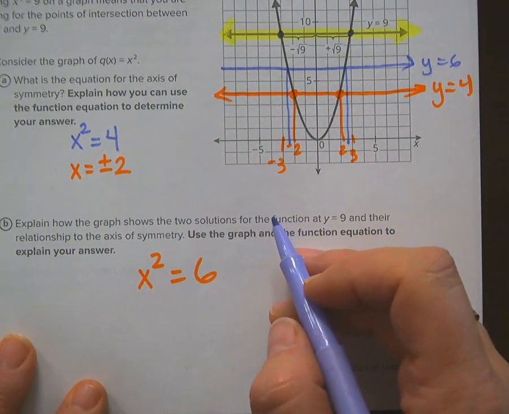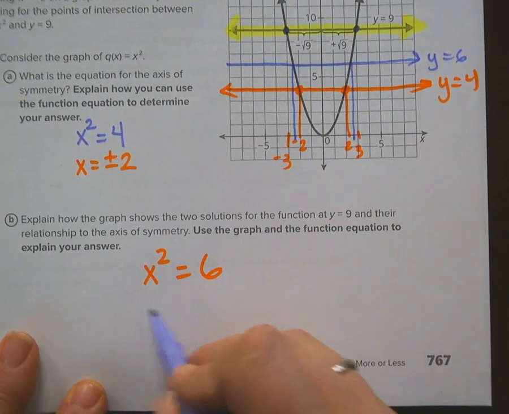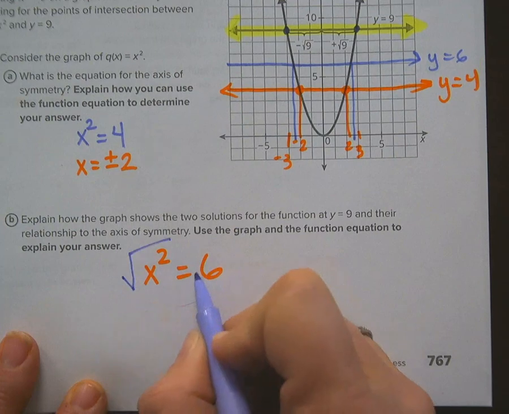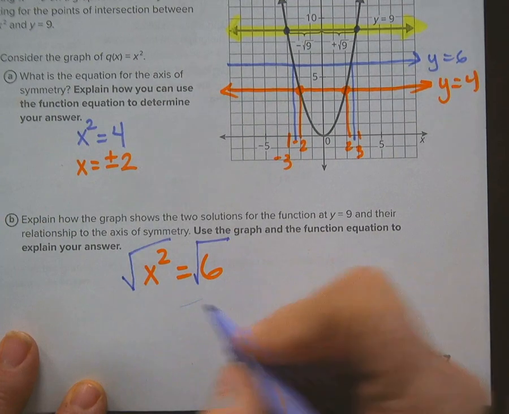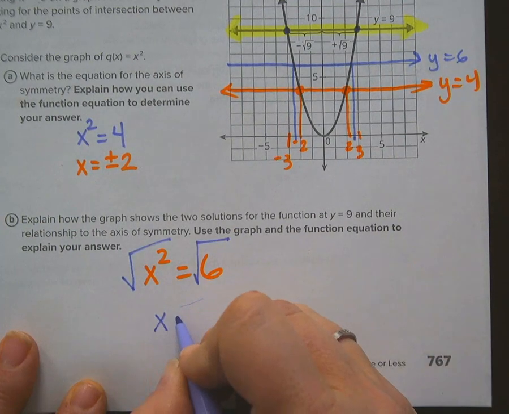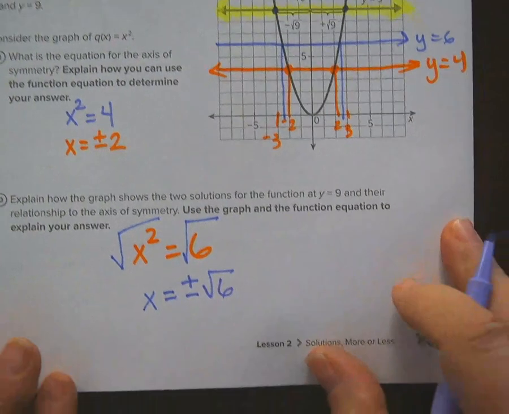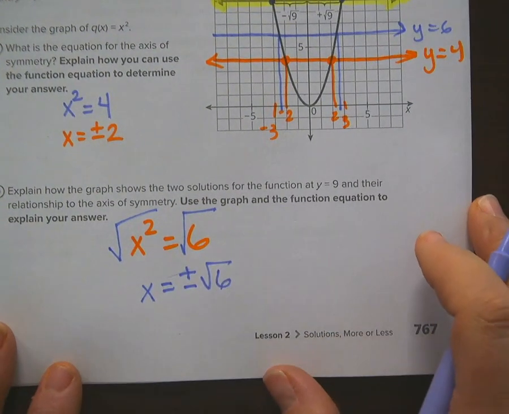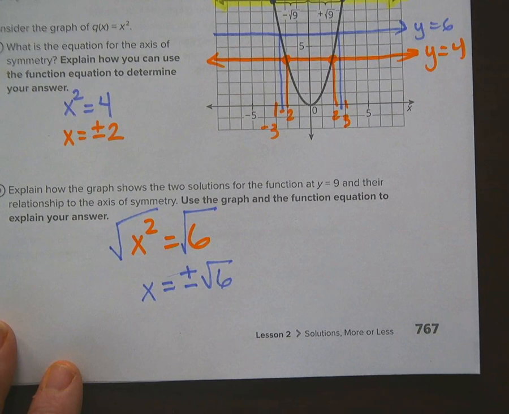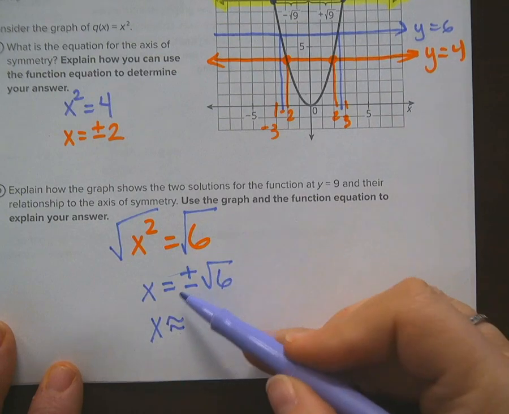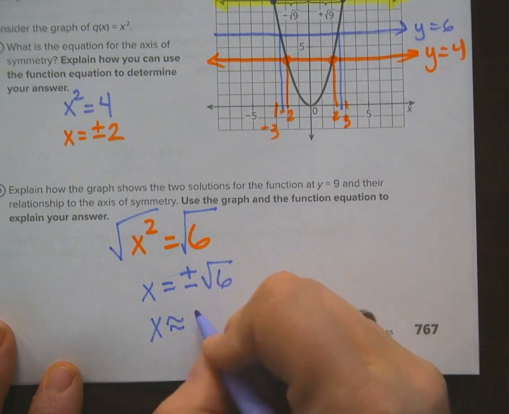What are we going to do, Brooklyn, to solve this using algebra? You're going to find the square root of both sides. Okay. Here is the exact answer: plus or minus square root of 6. Is 6 a perfect square number? No. So to use our calculators, notice that our equal sign now turns to an approximately equal to.